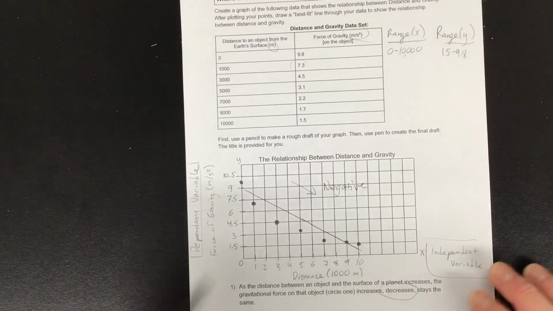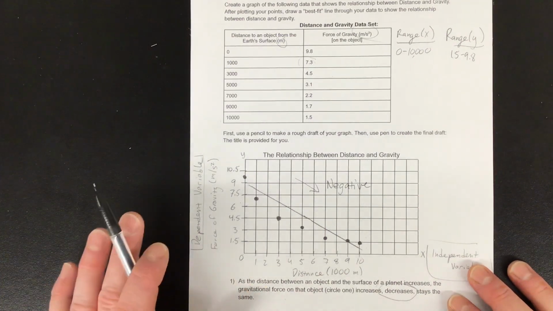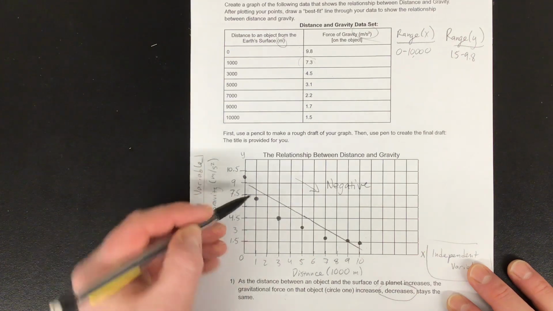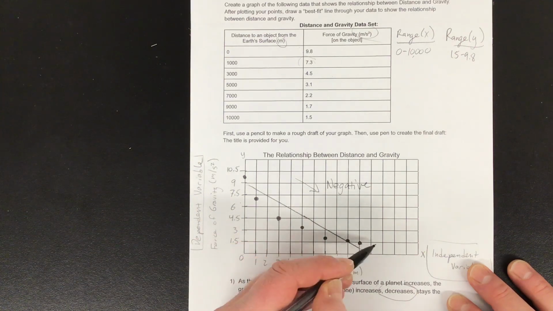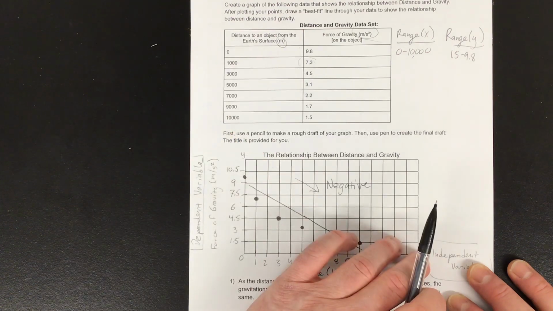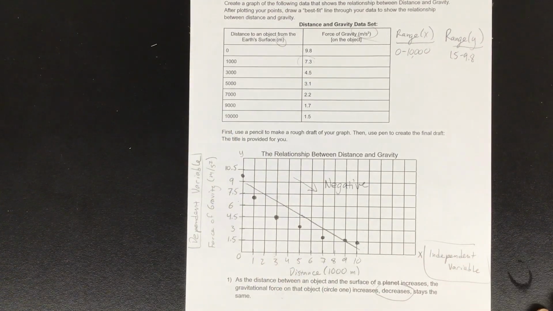And a lot of people were connecting the dots. We don't do that with a scatter plot. That's a line graph. Do not connect the dots with a line. Don't do that. You just draw the best fit line. That's the difference between a scatter plot and a line graph.